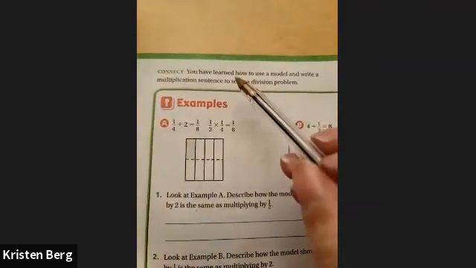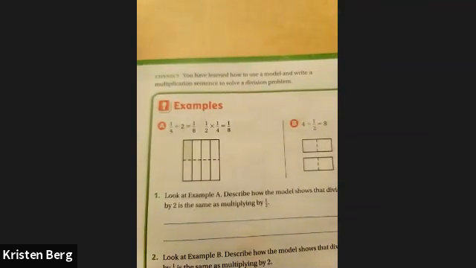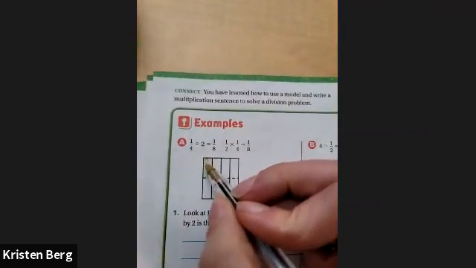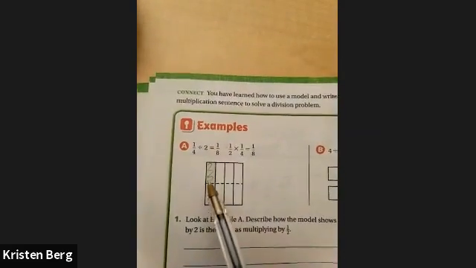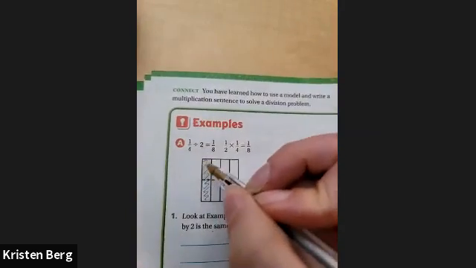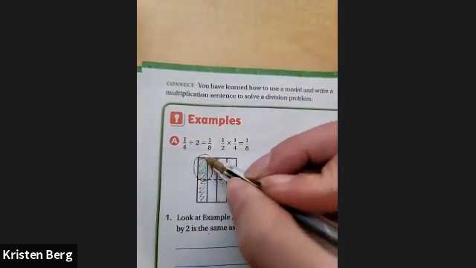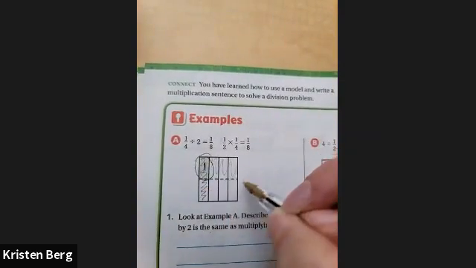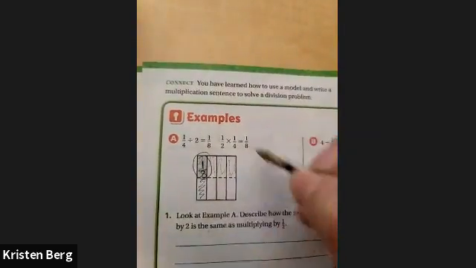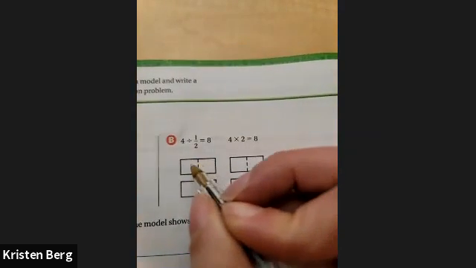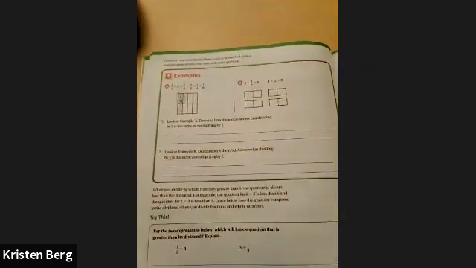It says you have learned how you can use a model to write a multiplication sentence to solve the division problem. So here it's saying there is 1/4 of a pound of something. So there's your 1/4, but then it says you're going to divide it 2 ways. So you're only going to be picking out one of those two. So therefore it's only right here. Each piece is 1 out of 8, 1/8 of this package here. And then here it's saying 4 divided by halves. Well, how many halves are there in 4 of these? So if you count each half, that would be 1, 2, 3, 4, 5, 6, 7, 8. There would be 8 halves in this.